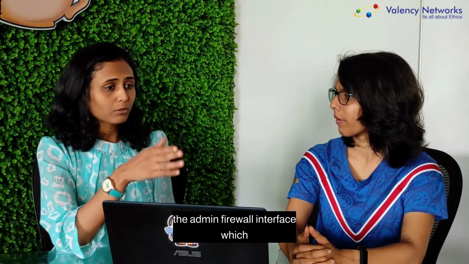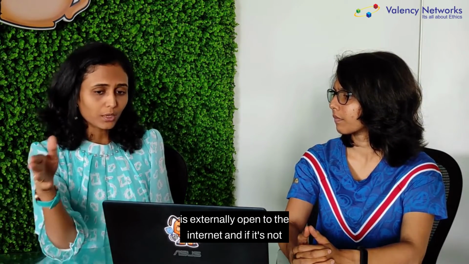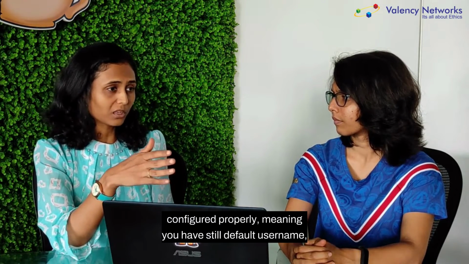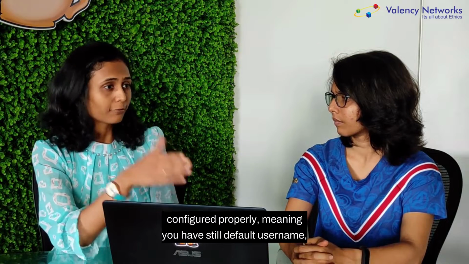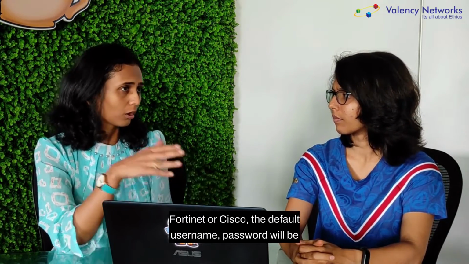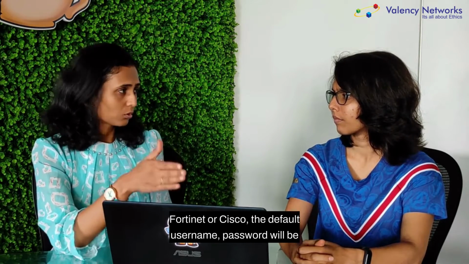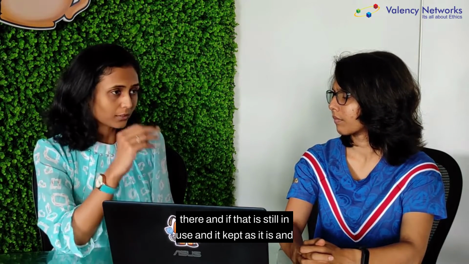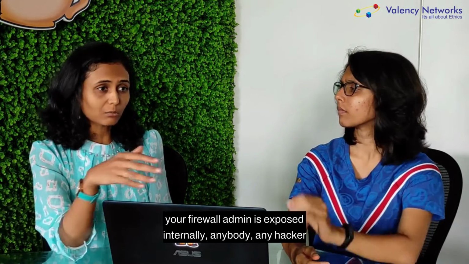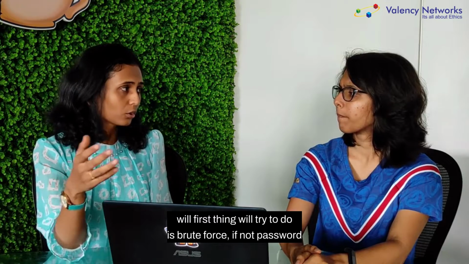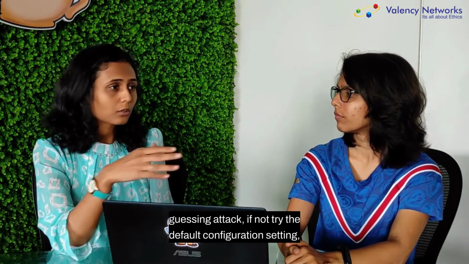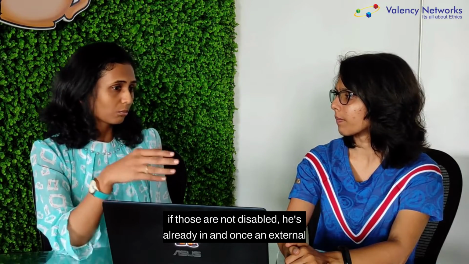And hence the admin firewall interface, which is externally open to the internet, if it's not configured properly, meaning you have still default username and password enabled, which comes with the firewall, suppose Fortinet or Cisco, the default username and password will be there, and if that is still in use and kept as it is, and your firewall admin is exposed externally, the first thing any hacker will try is brute force, if not a password guessing attack, if not, try the default configuration settings. If those are not disabled, he's already in.